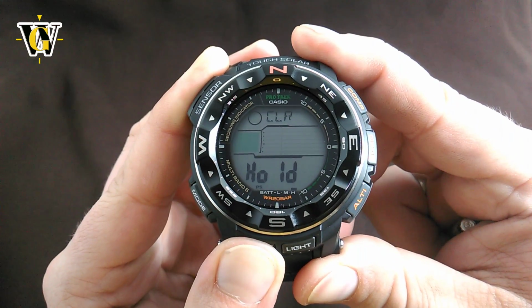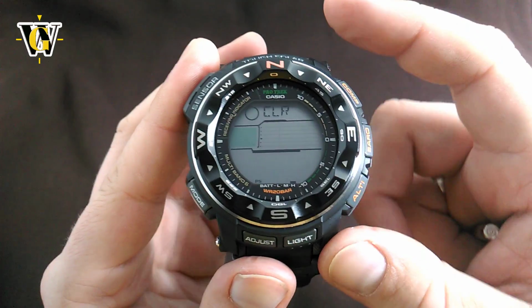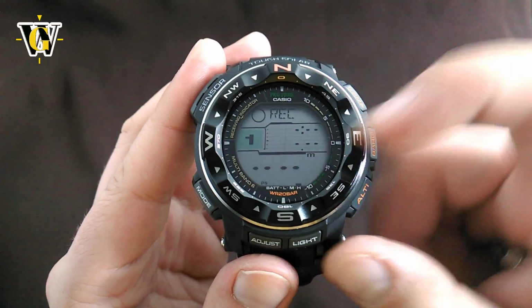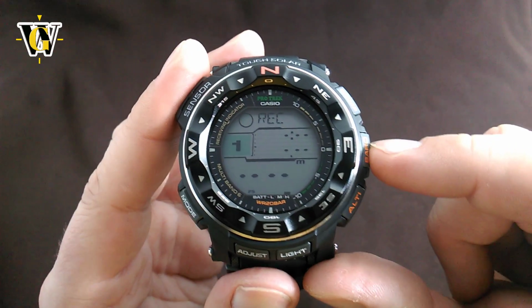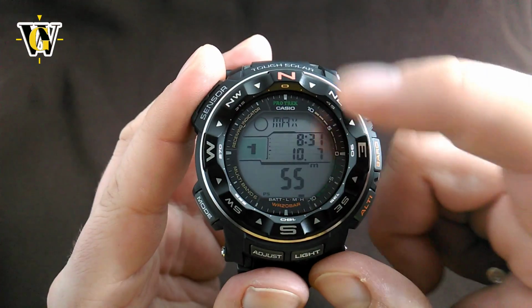So pressing the adjust button just clears the whole manual record screen. So there's nothing left here. And now, like I said, we can move to the first of the automatic screens.